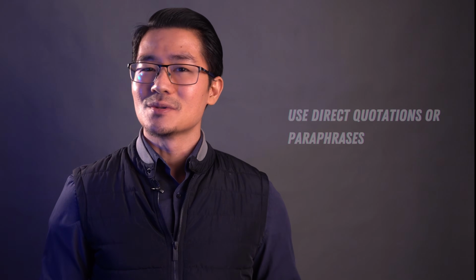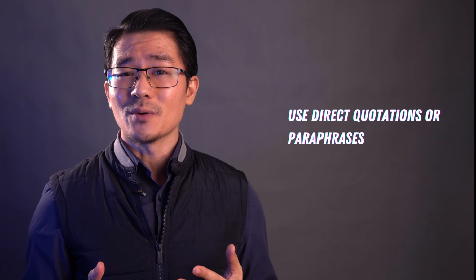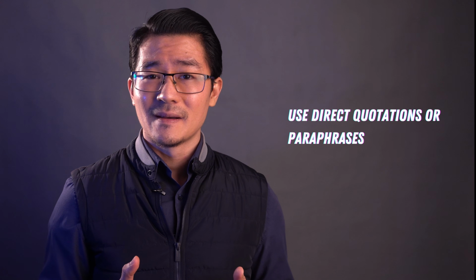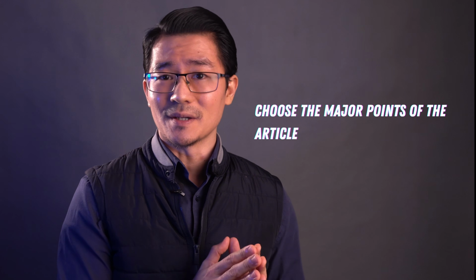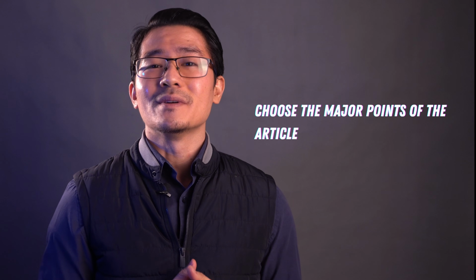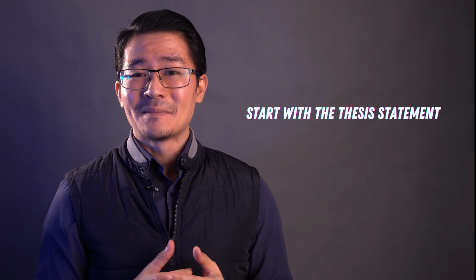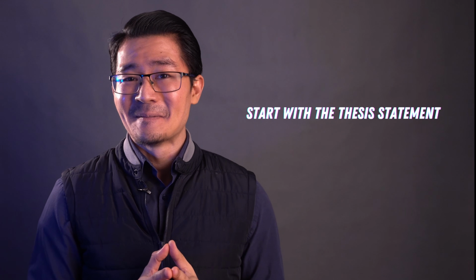Step 3. Write the points you agree with and why. You can use direct quotations or paraphrases to mention what point or points of the author you agree with. Make sure to choose the major points of the article. As a starting point, you might want to agree with the author's thesis statement. That is, if you really agree with his thesis statement.